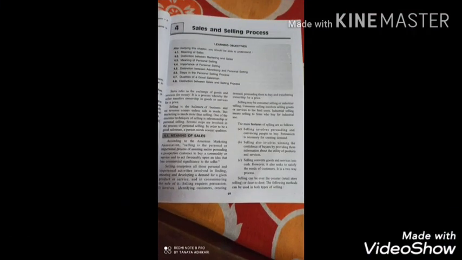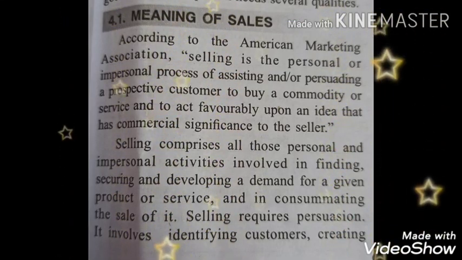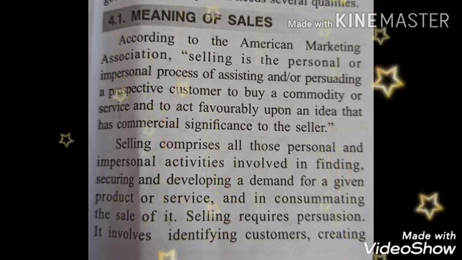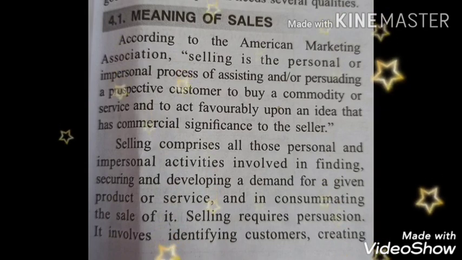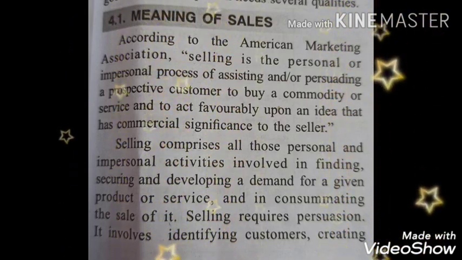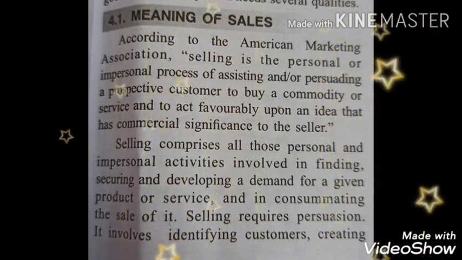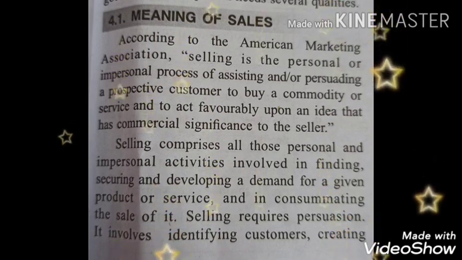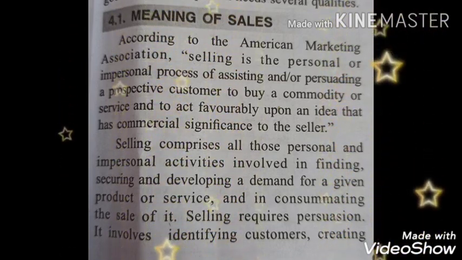It is sales and selling process. So, let's begin. First of all, we will discuss what is sales. So, what is sales? Sales refer to the exchange of goods and services for money, means we buy something and we pay for it. Selling is the hallmark of business, and no revenue comes unless a sale is made. Means if we don't buy something, no return will come.